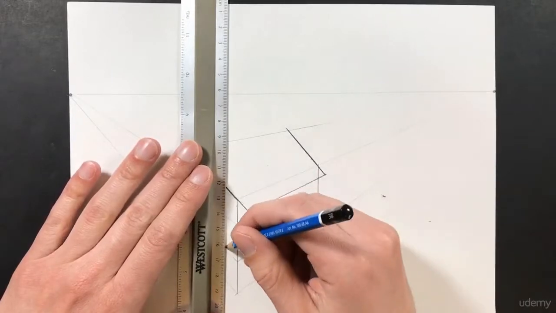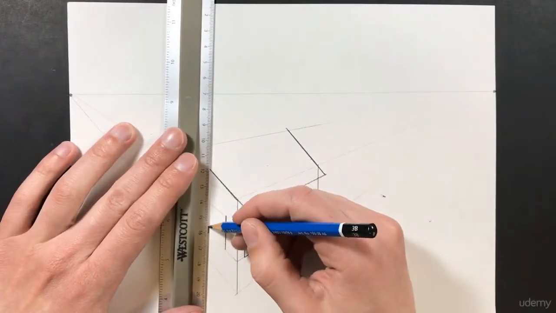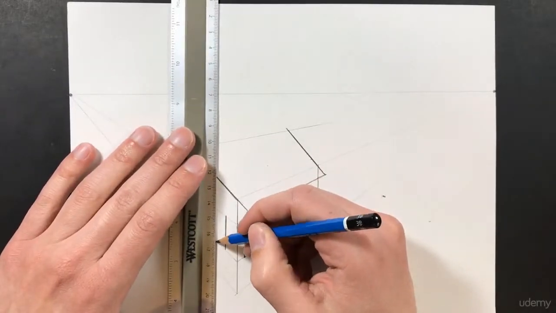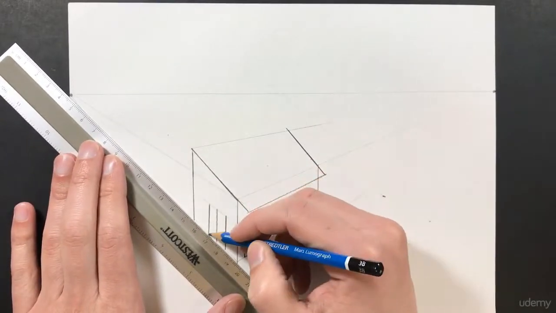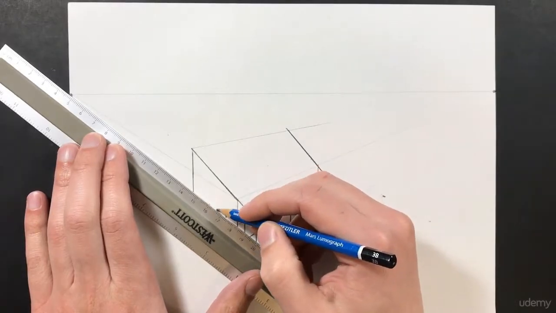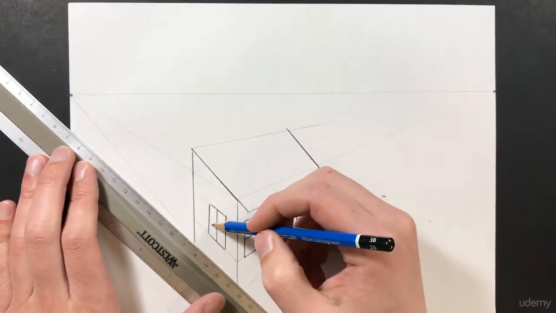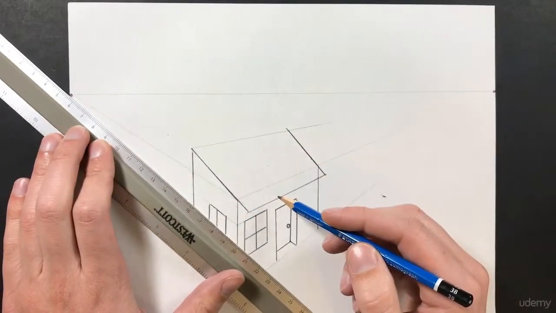So I'll go ahead and start off by drawing my vertical line like so, and then I'll draw my second vertical line right here. And then I'll go ahead and draw the middle one. And then we can go ahead and solidify those bottom and top lines. Like so. And then we can go ahead and add in our middle one just by starting from our vanishing point and coming to about the middle.